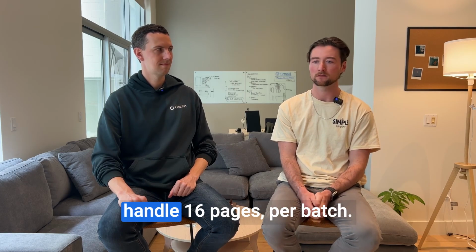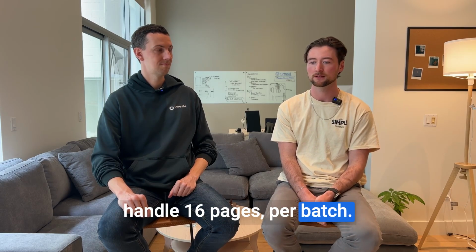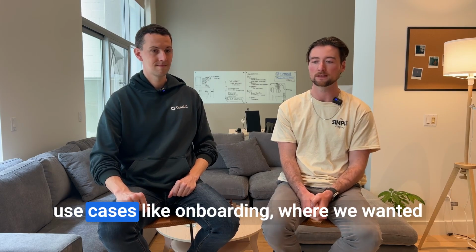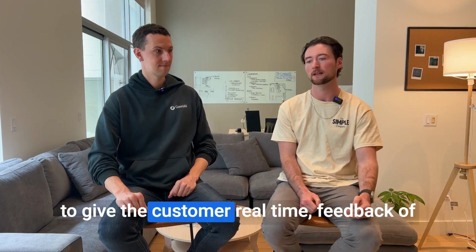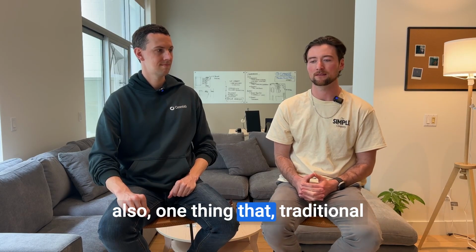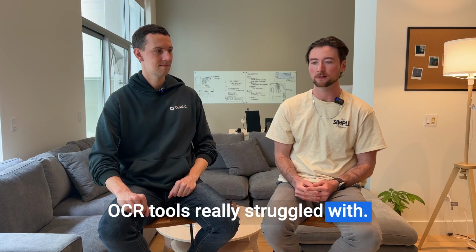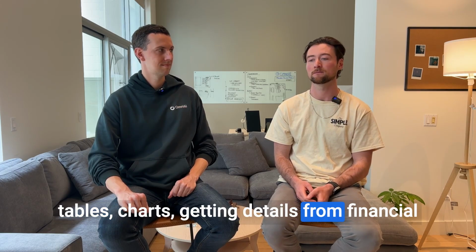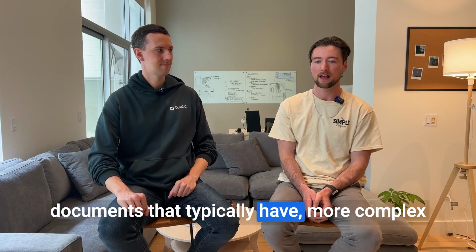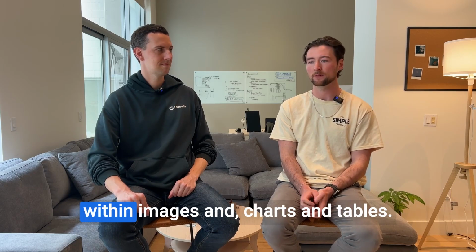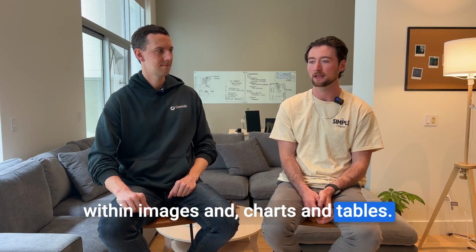They normally only could handle 16 pages per batch, so it was really slow, which was important for use cases like onboarding, where we wanted to give the customer real-time feedback of, did you upload the right documents or not? Also, one thing that traditional OCR tools really struggled with: tables, charts, getting details from financial documents that typically have more complex data structures and a lot of rich data within images, charts, and tables.